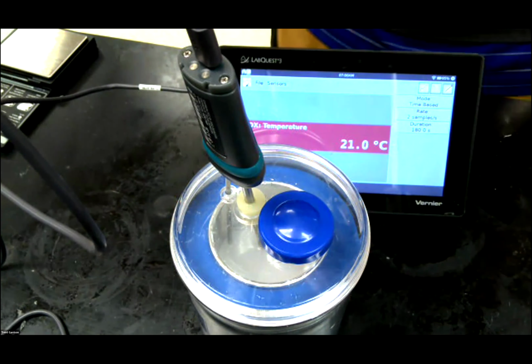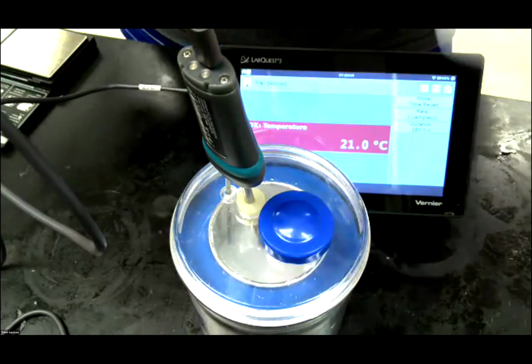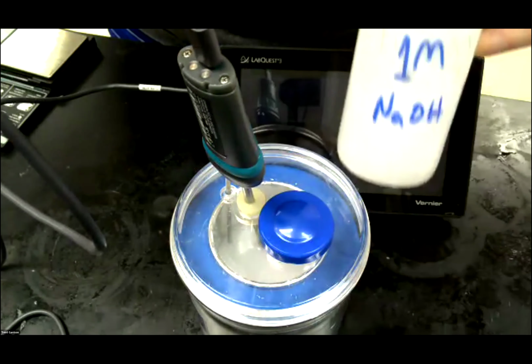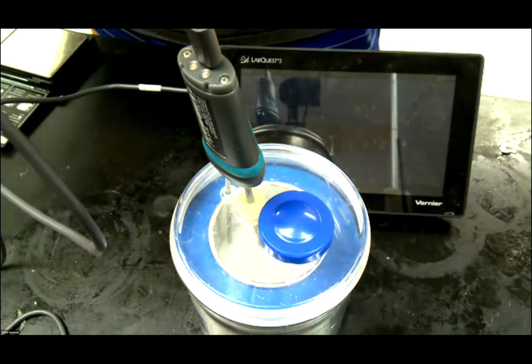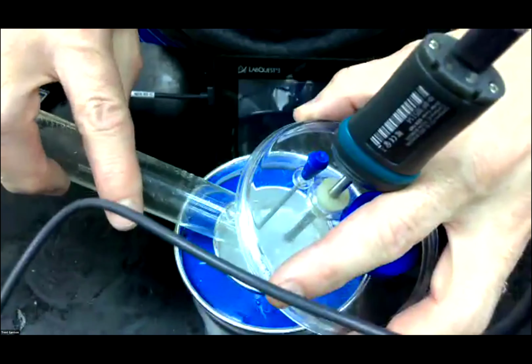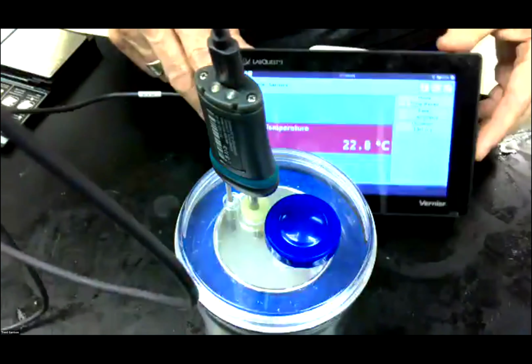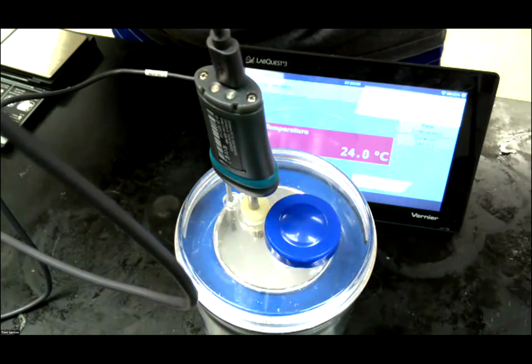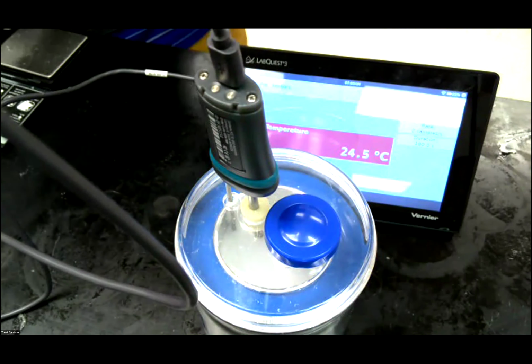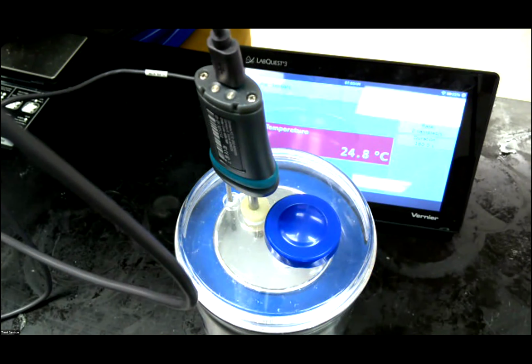Now, what I'm going to do next is I'm going to pour in 50 milliliters of 1 molar NaOH. 50 milliliters, again, pre-measured it. So I'm going to lift the lid. I'm going to wait 1 minute. I'm going to add this to it, and we're going to see what happens to the temperature after I have added this to it. So already you can see the temperature starting to go up a little bit. So I'm going to pause this, and we'll see how high it gets, and we'll come back to you.